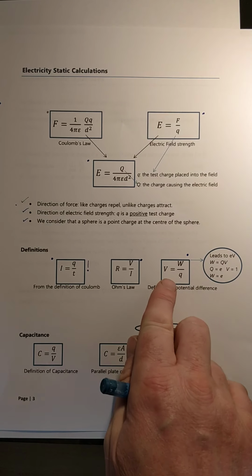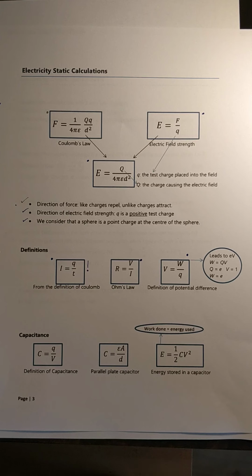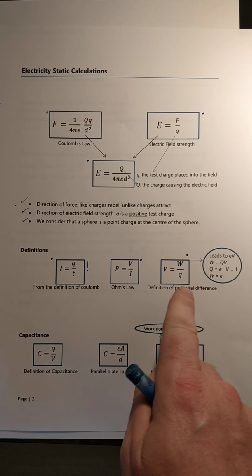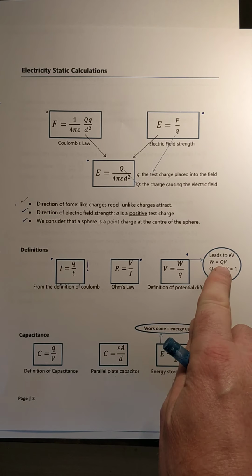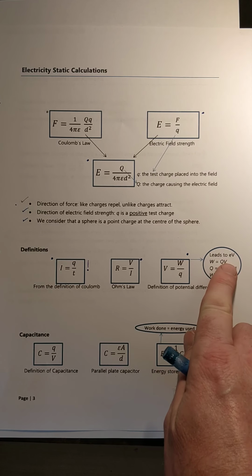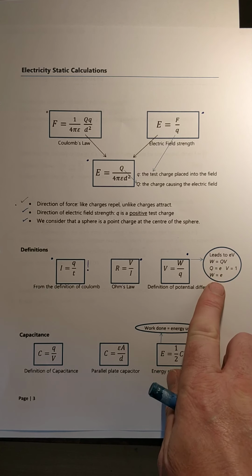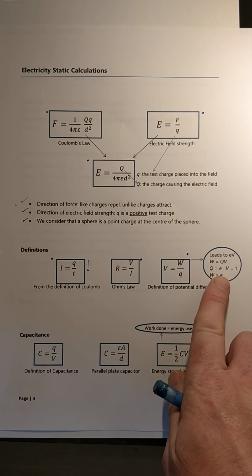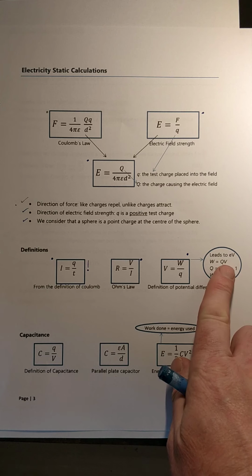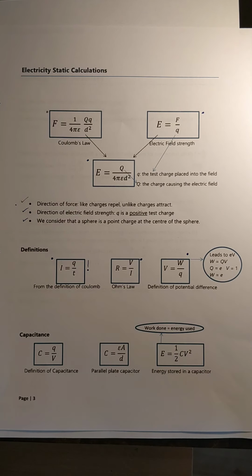Interesting with the voltage, and we looked at this, is that this is where the electron volt in the atom comes from. If we rearrange, we get W is equal to QV. If the charge is the charge on the electron, and the voltage is 1 volt, you get a work done equal to the charge on the electron, 1.6 by 10 to the minus 19 by 1, which is 1.6 by 10 to the minus 19 joules.